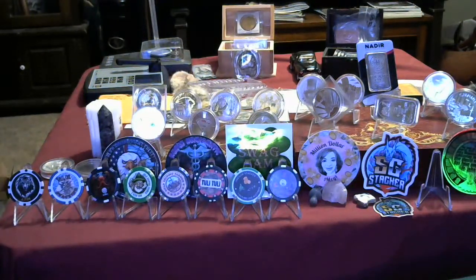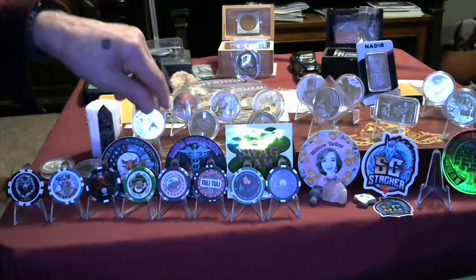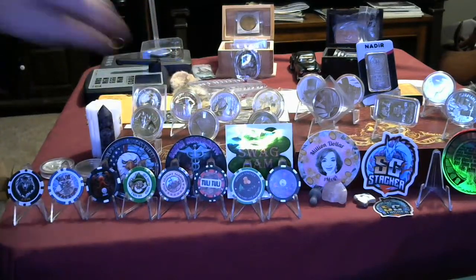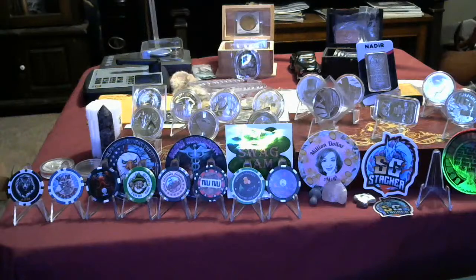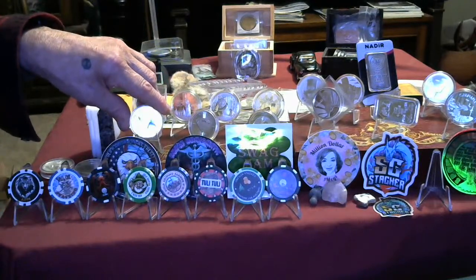Now that one might be okay. That's not that bad. But with this one again. And the problem is some of these coins are so shiny. Like that Aquaman coin is just so shiny.